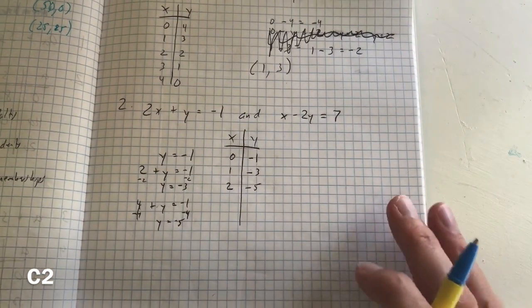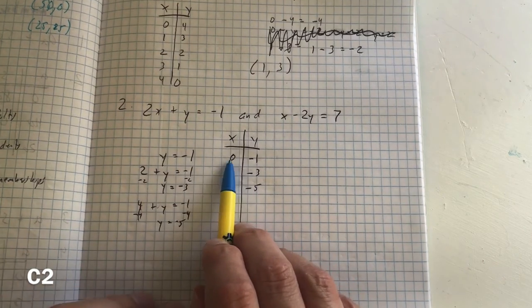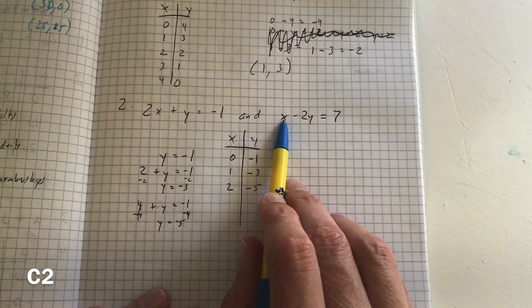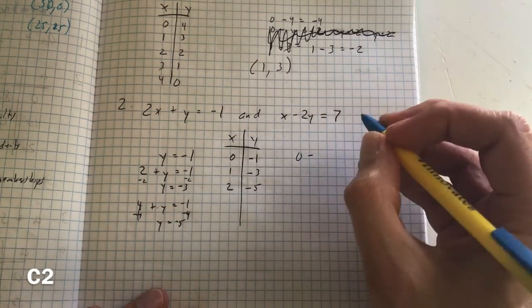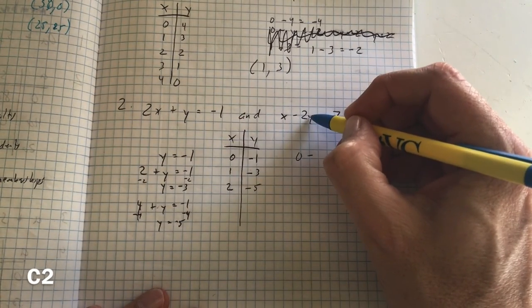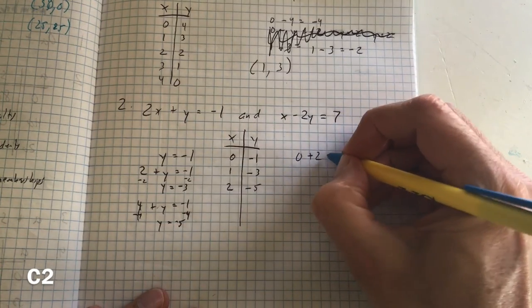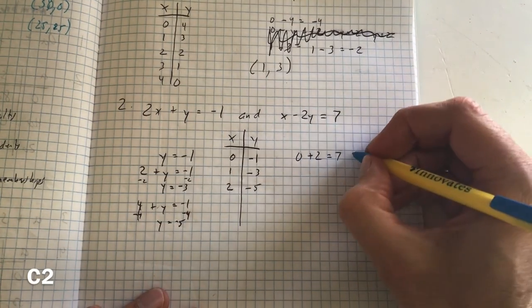Let's try to work with these and see what we can come up with. Let's start putting these in. If I put 0 in here and -1 in here, am I going to get 7? 0 minus 2 times -1 would be -2, which makes this a +2. Does that equal 7? No, it doesn't work.